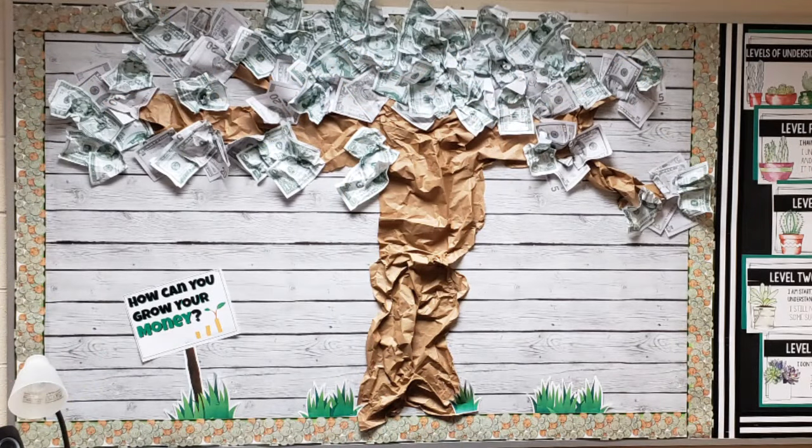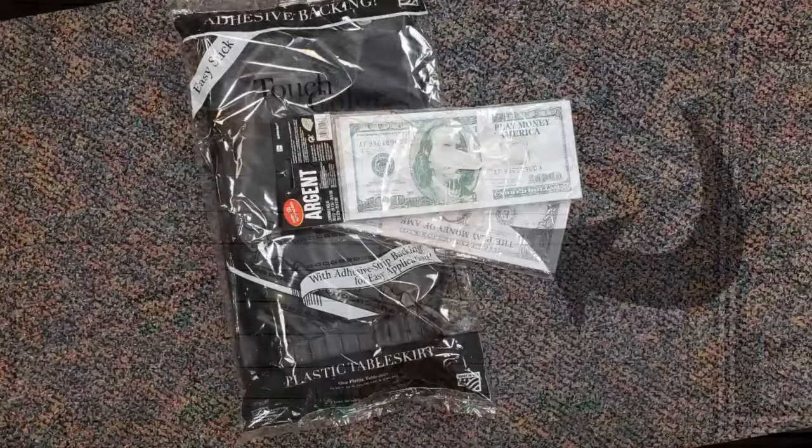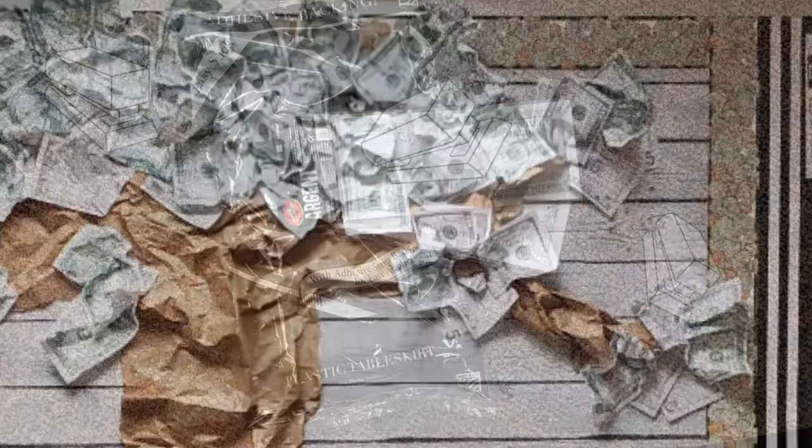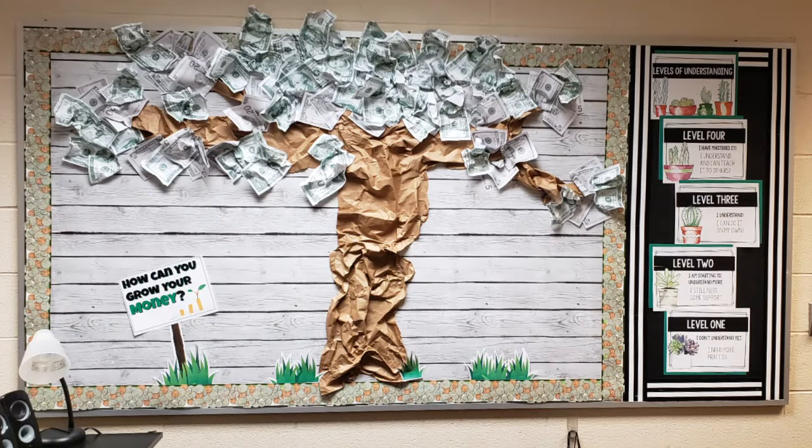What's great about this is that trees in nature are not perfect, and your money tree does not have to be perfect either. Just crumple and staple, step back, take a look, restaple, crumple and staple some more, and there you go. The leaves are made out of the party store money, and just crumple and staple. Again, I'll make a separate video with more details about this bulletin board and an activity to go with it, so stay tuned for that if you're interested.